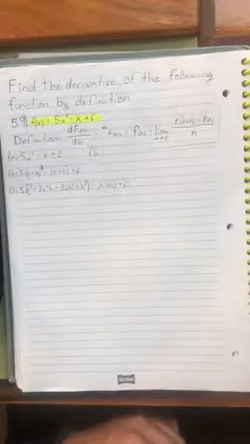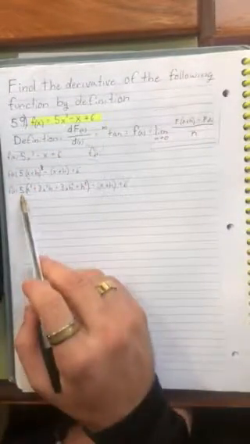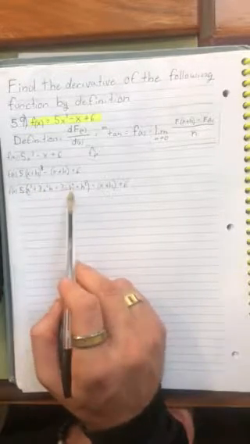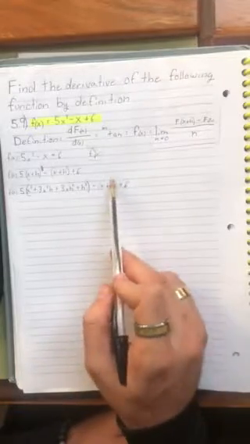Now we are going to apply the 5 to all these parentheses and the minus to this parenthesis.